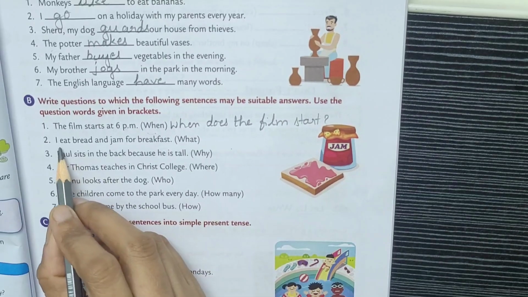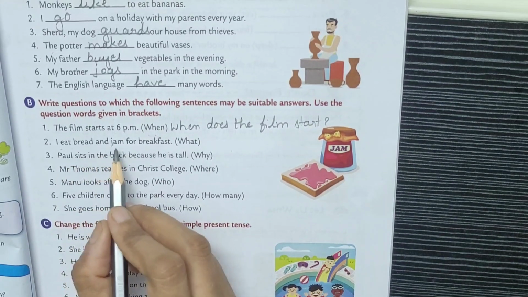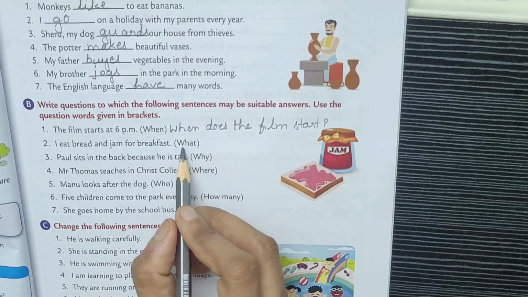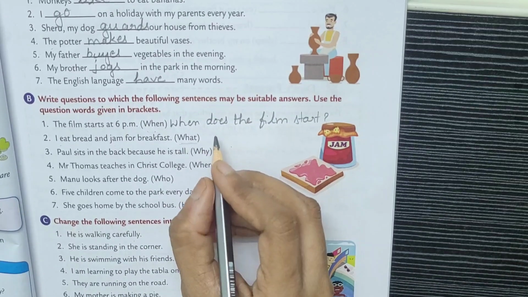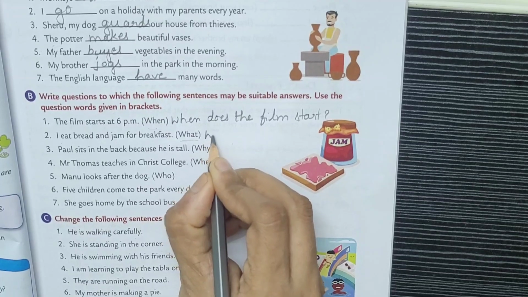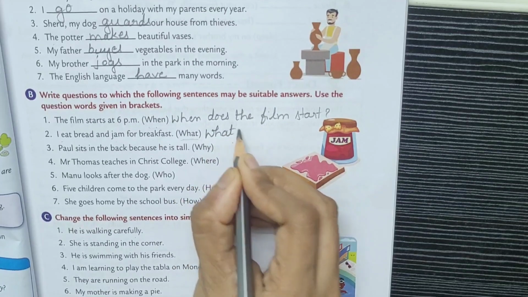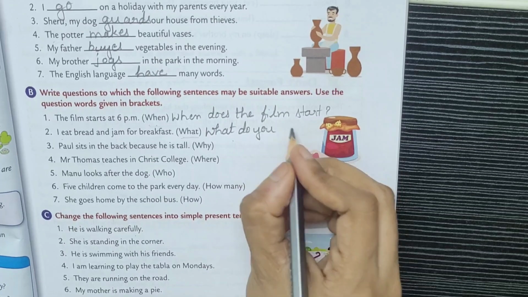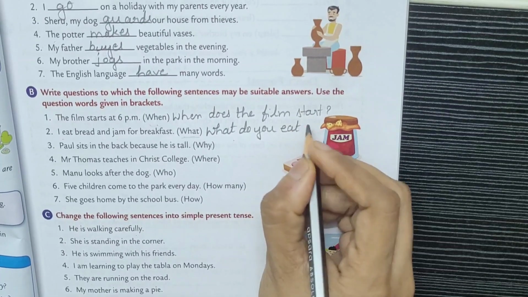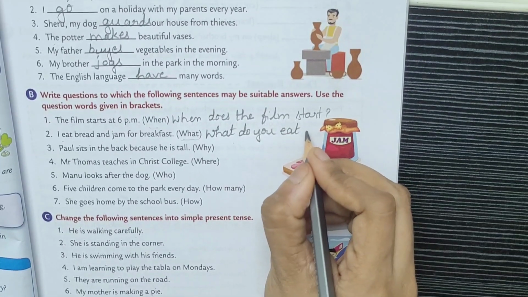I eat bread and jam for breakfast. So what? What do you eat for your breakfast?